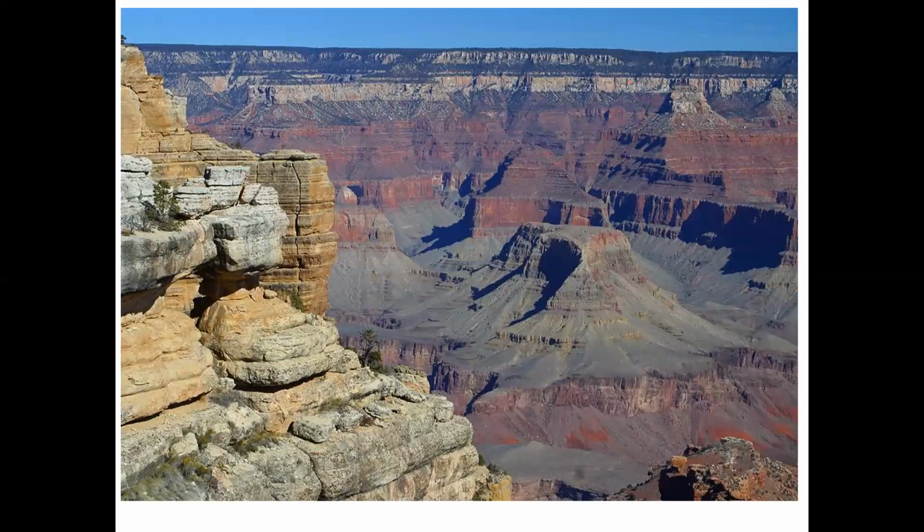So we can see all these layers of sedimentary rock in Arizona. This rock, the reddish brown stuff, is sandstone. The brown layers are shale, and the lighter colored layer is limestone. So think, what sort of environment was there?